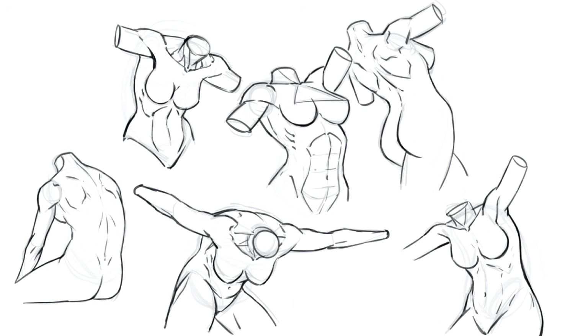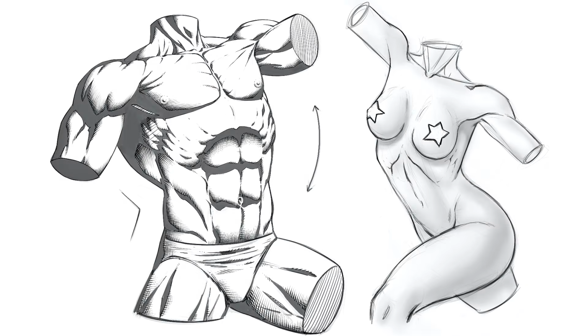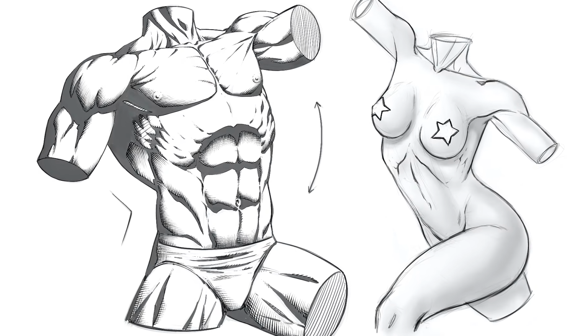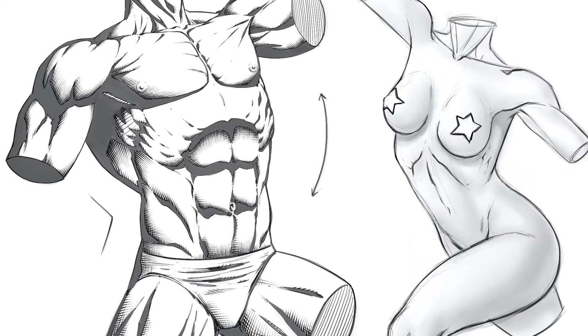We also cover dynamic posing, and this will allow you to really take everything you learned about drawing the anatomy, but then implement it into actual practical applications.